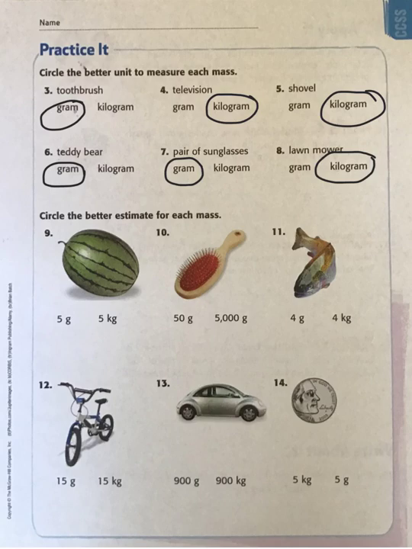Number 9, a watermelon. Now 5 grams or 5 kilograms? Thinking again back to our paper clip example. Do you think this is about the same as 5 paper clips? No, it's definitely going to be kilograms.